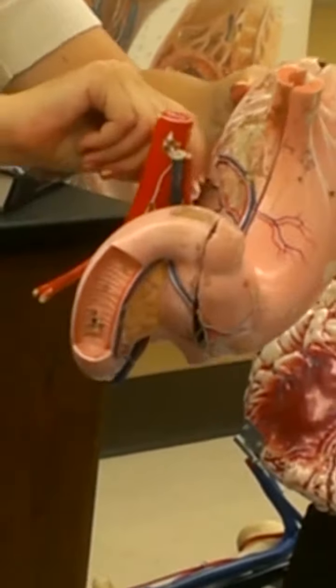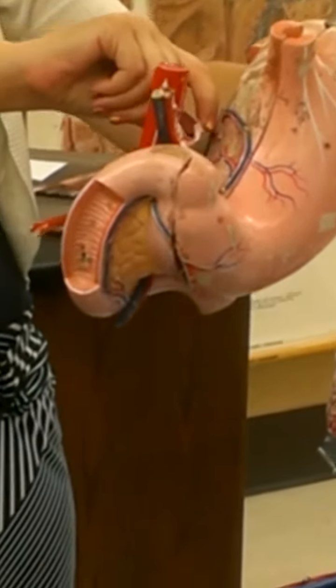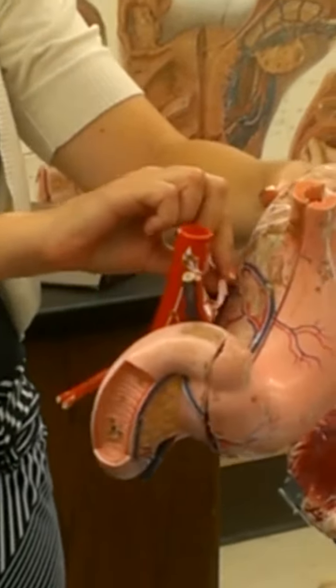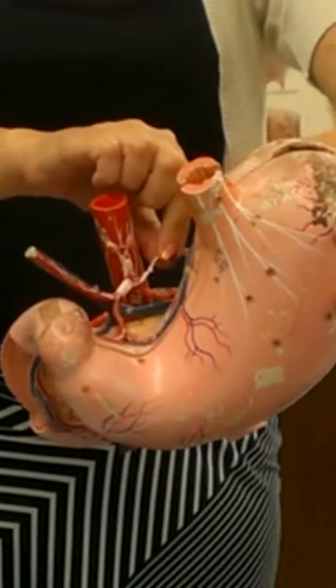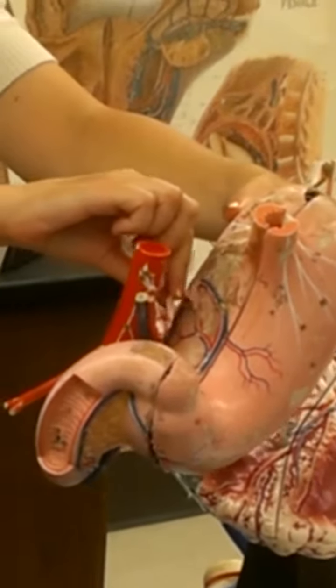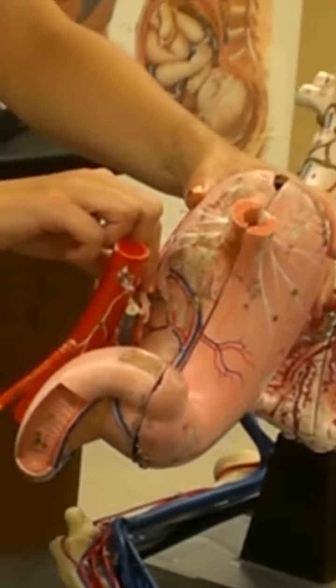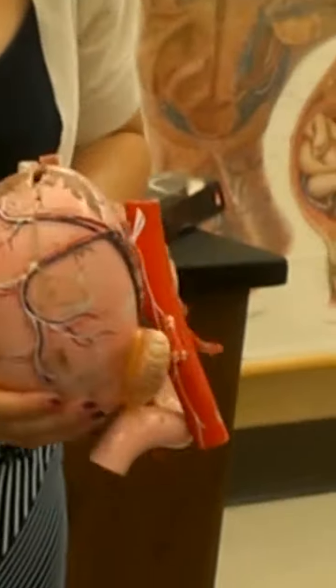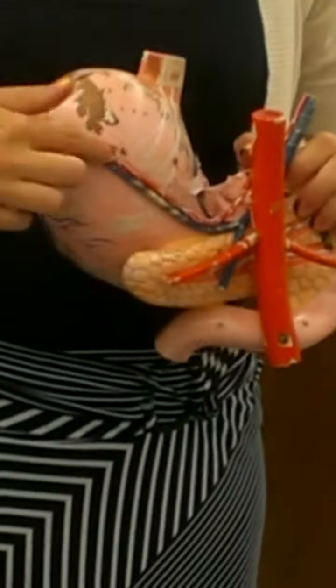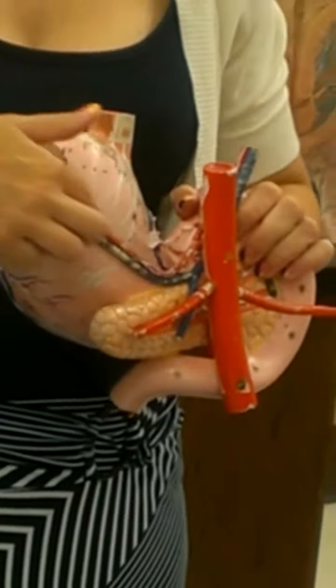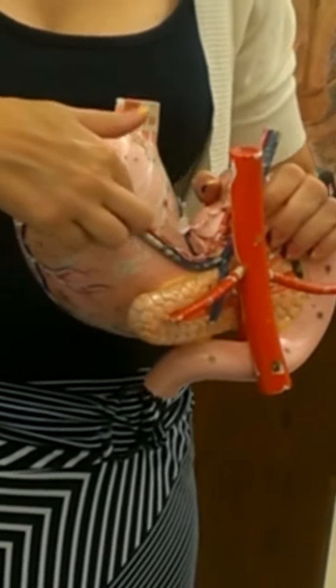The left gastric artery is this one. It's a piece of tape. So the model is broken, but this is representing the left gastric artery. The splenic artery on the back goes off to the left. So it's the big one. Is the splenic.